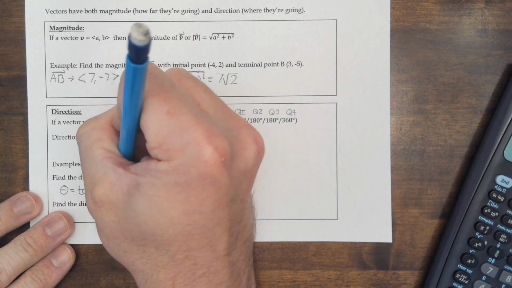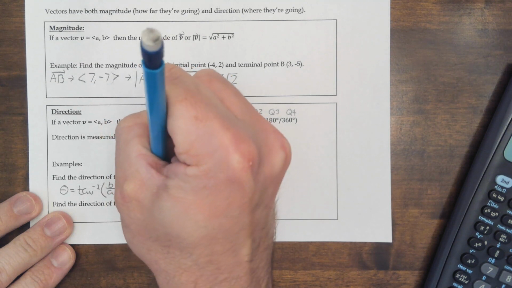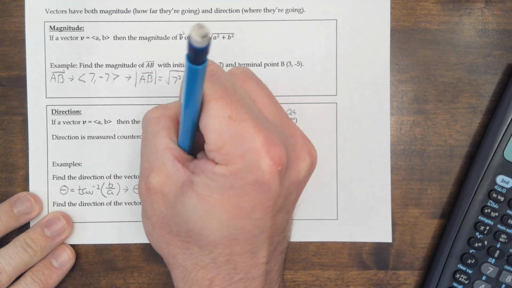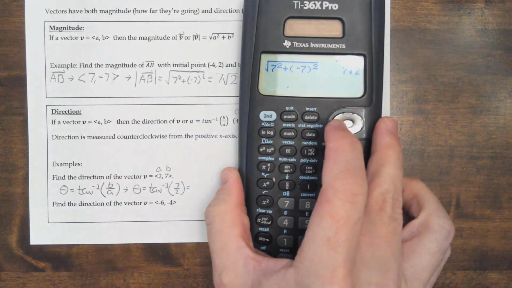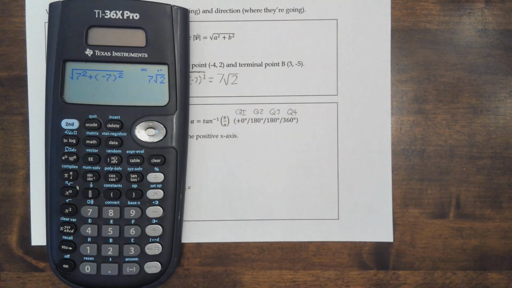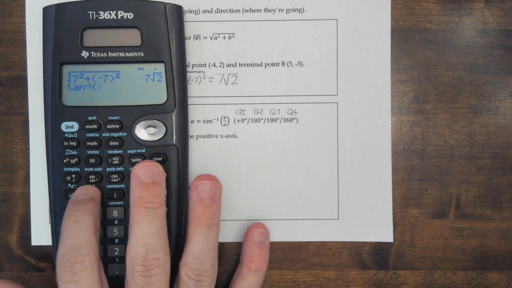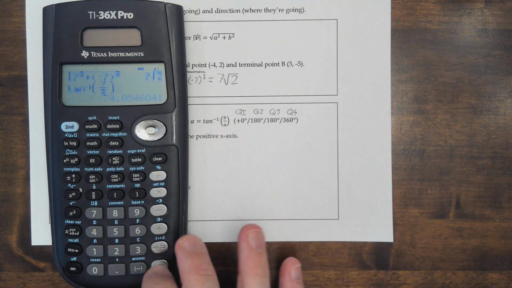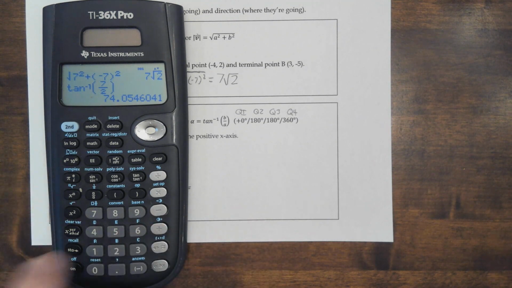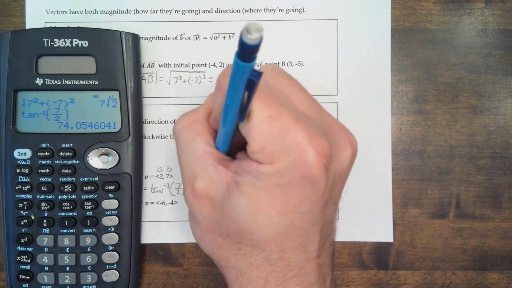So then you're going to have tan inverse of 7 over 2, which we have to use our calculator for. We're going to round to the tenth, so that's 74.1 degrees.